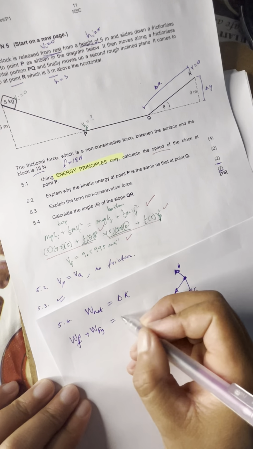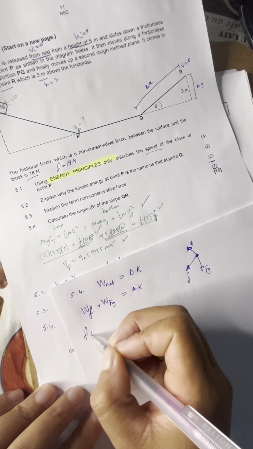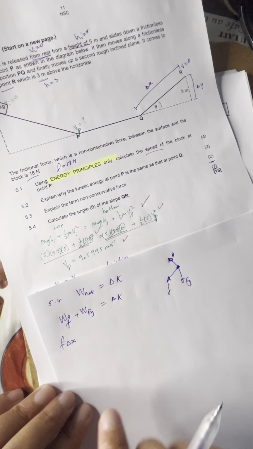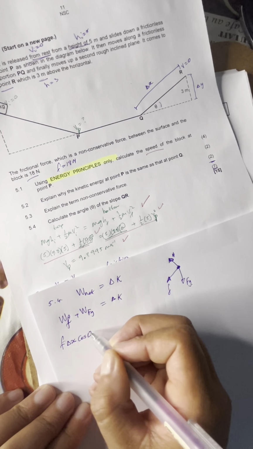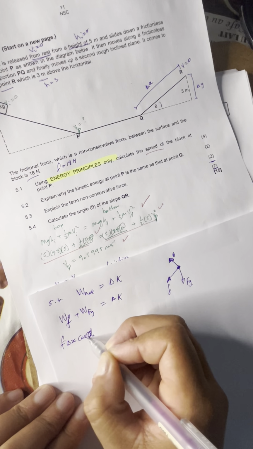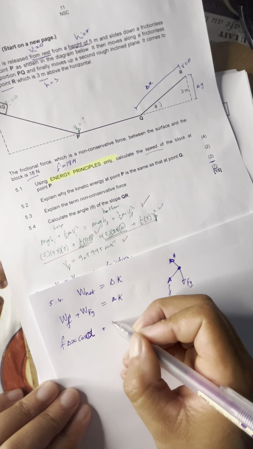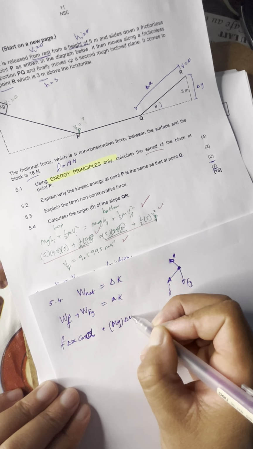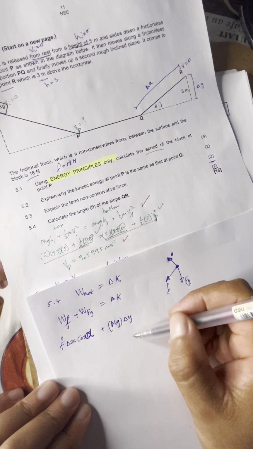So it equals the change in kinetic energy of the object. This will be the frictional force multiplied by the displacement along the x-axis, and the cosine of the angle between the two, so let's say cosine alpha, plus the weight of the object, which is mg, multiplied by the vertical height, because the weight acts downwards and the object is moving up.